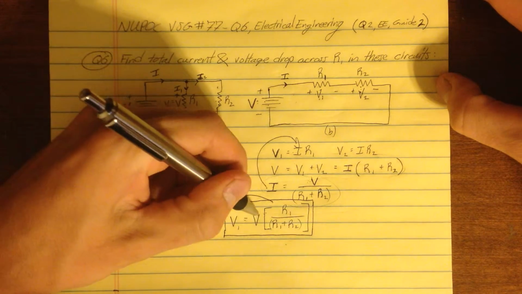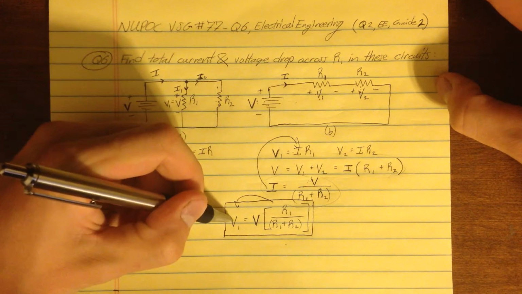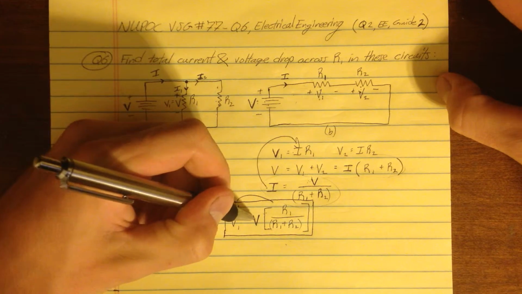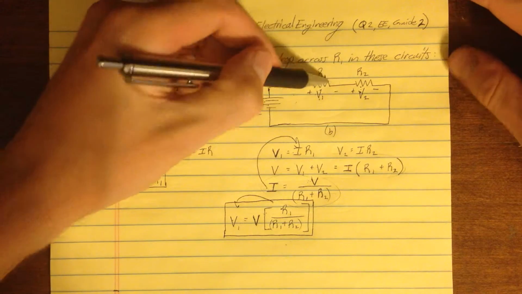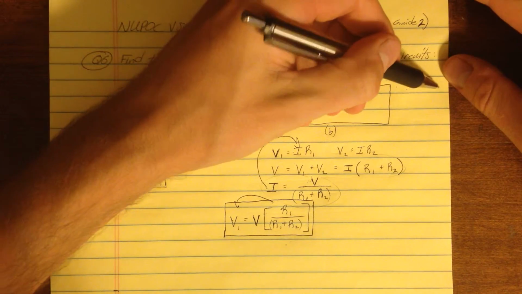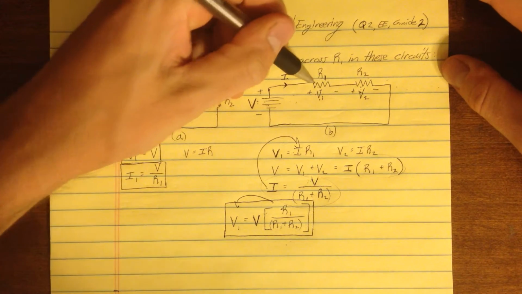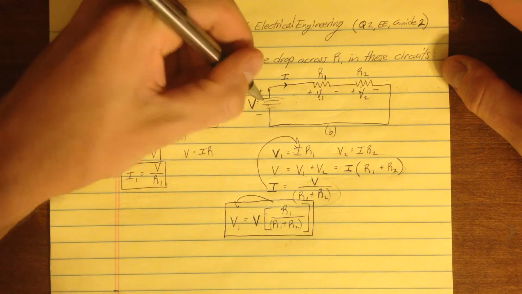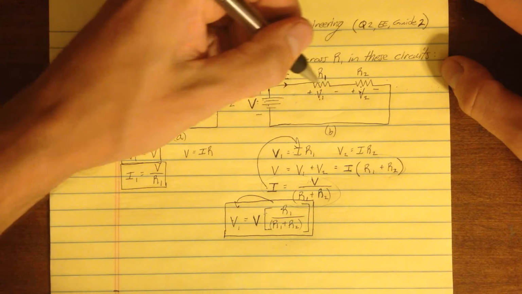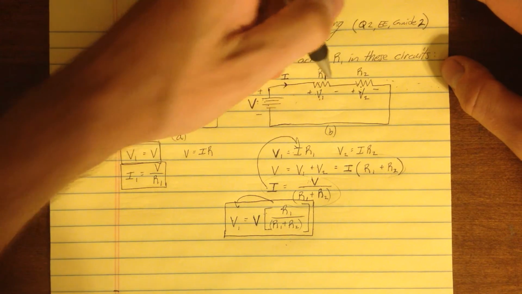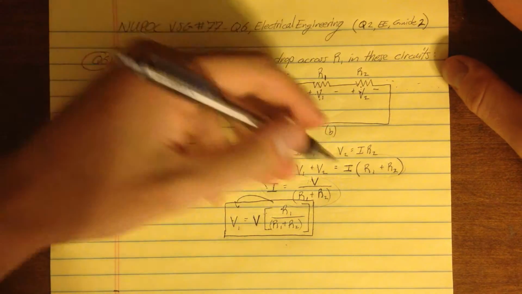The voltage across any resistor is the total voltage times that resistor divided by the sum of all the resistors. So you might get a problem with 10 resistors in series and be asked the voltage across this one. It's the total voltage times that resistance divided by the sum of all the resistances: R1 plus R2 plus R3 plus so on.